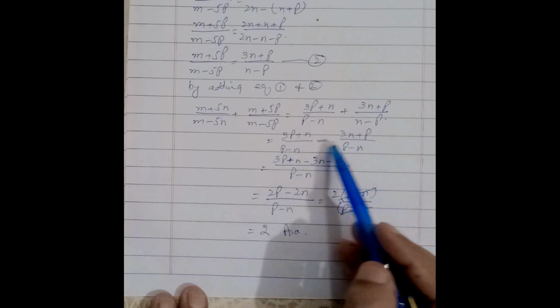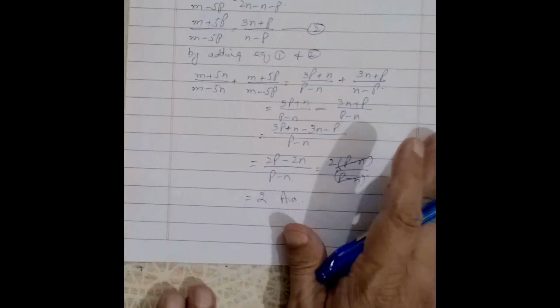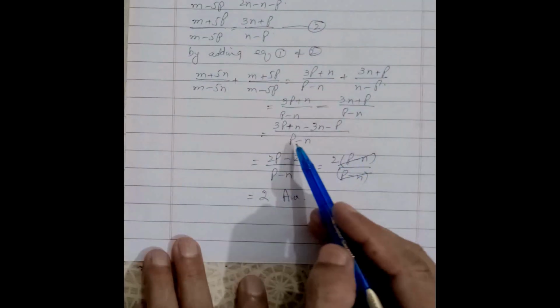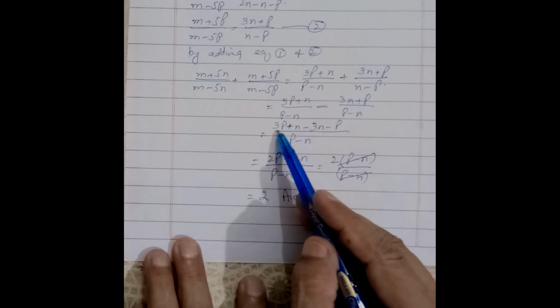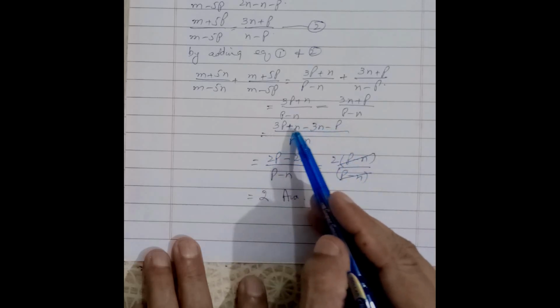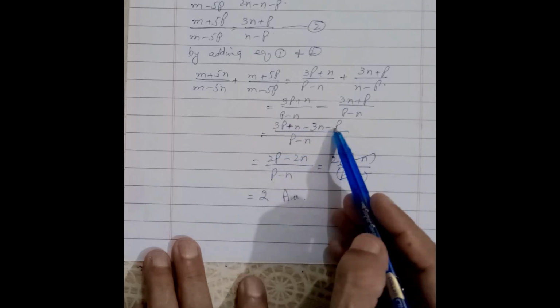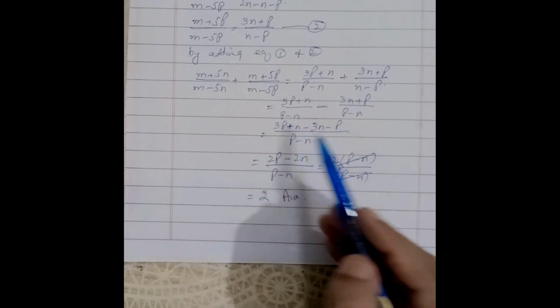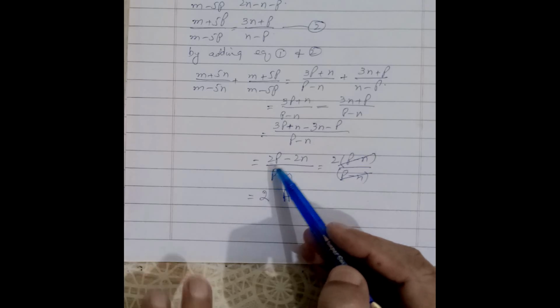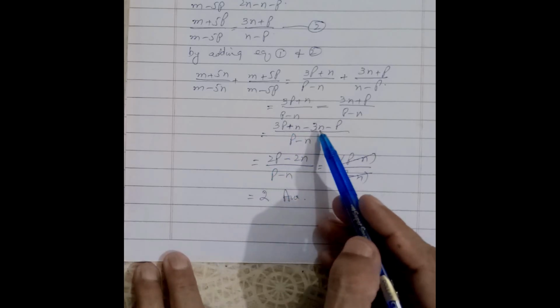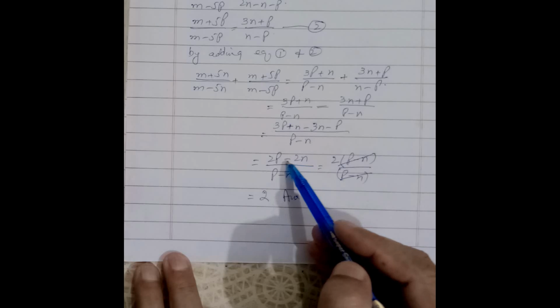So take the LCM of both the denominators, which is p minus n, and the numerator is 3p plus n minus 3n minus p. Simplify these values: we get 3p minus p, 2p, and 1n plus 1n minus 3n, we get minus 2n.